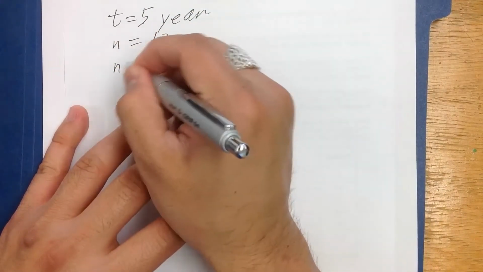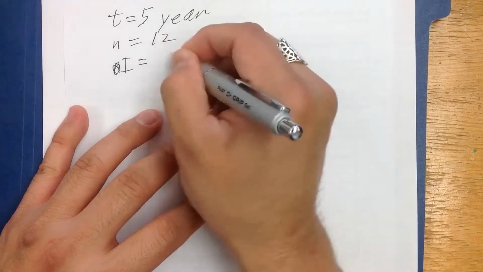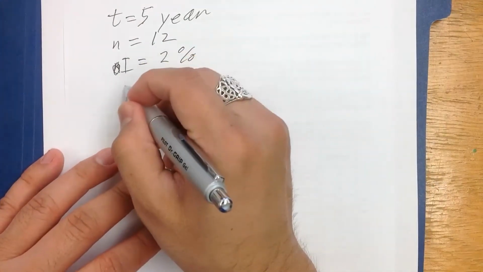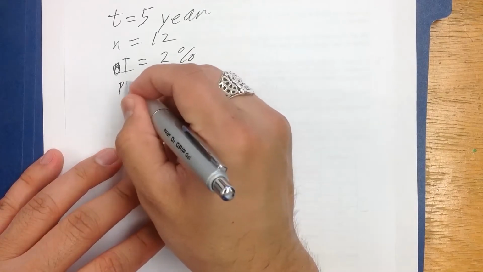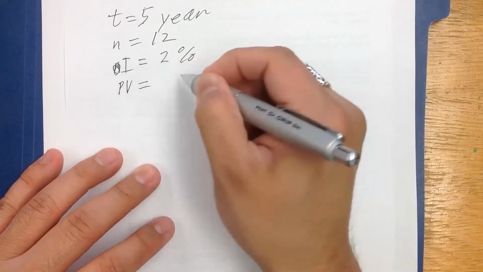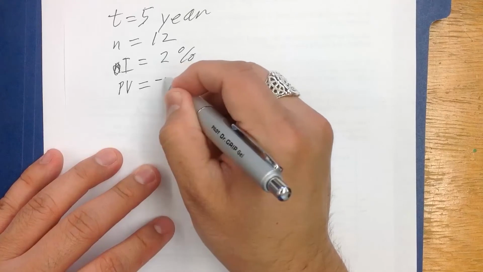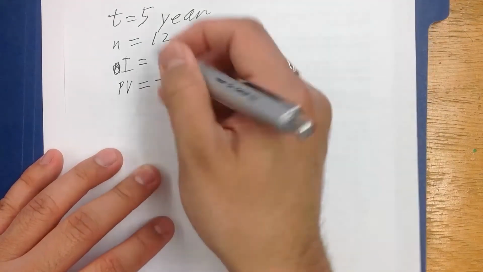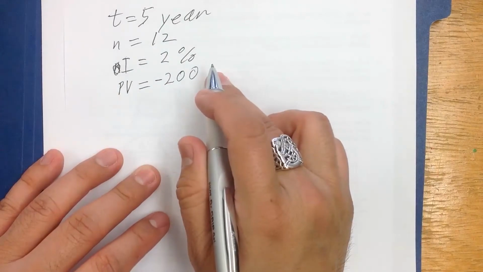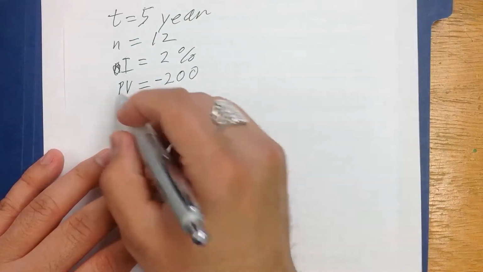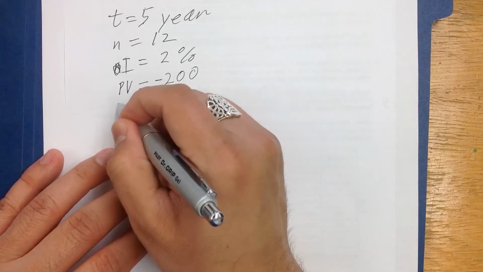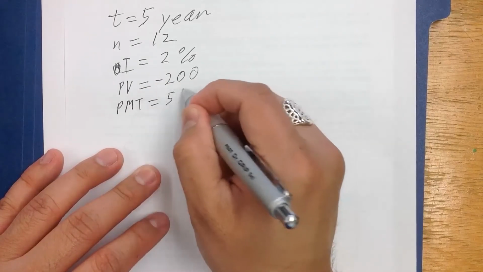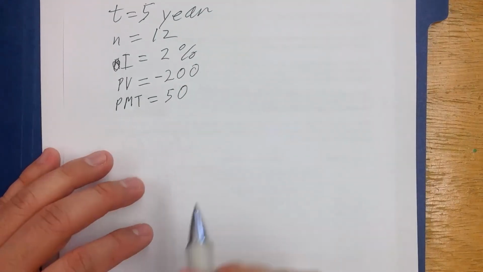That earns 2% interest with an initial payment, which is a PV of, let's just say we put in an extra $200. This is just because if we have an initial payment. Most of the time we don't. We don't have any initials. So this would usually be 0. And making a payment of $50 per month. We're just putting in $50 a month.